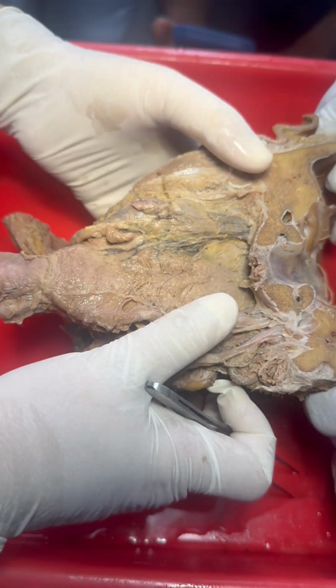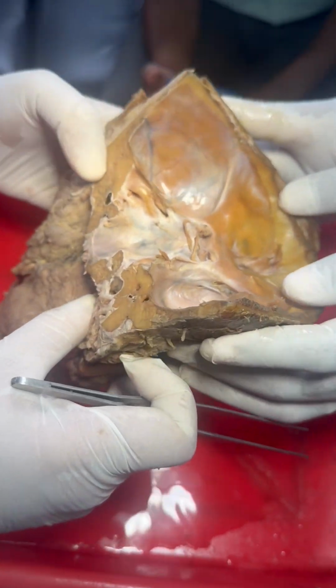What other things can we see in this particular specimen? Sumit, hold this like this.